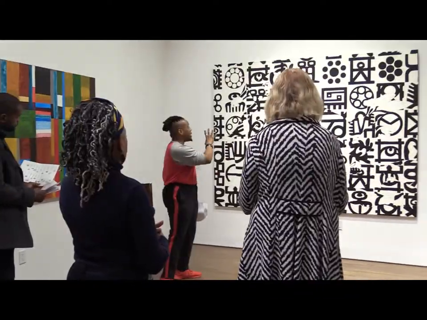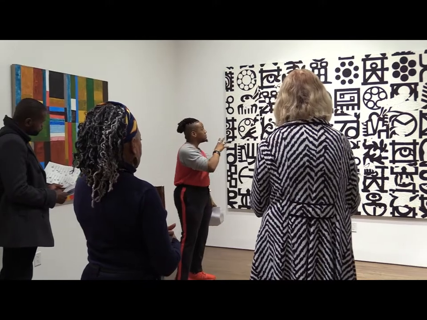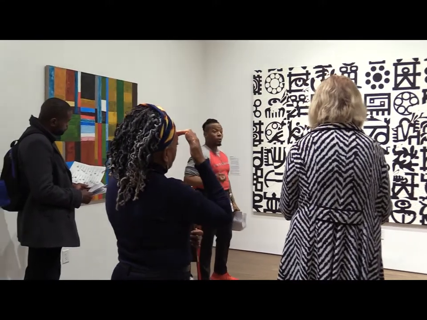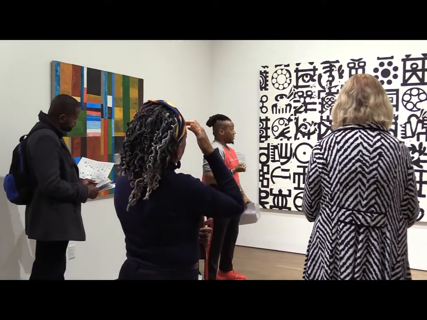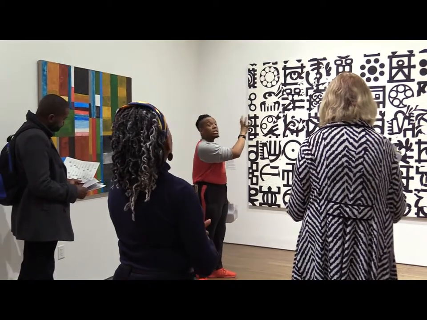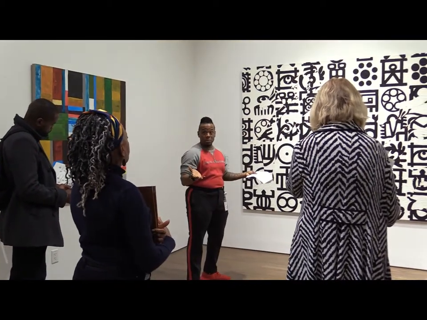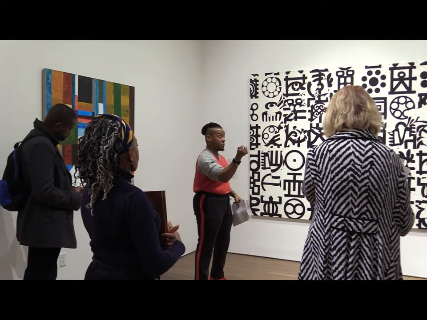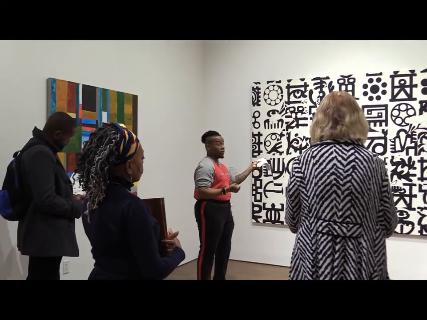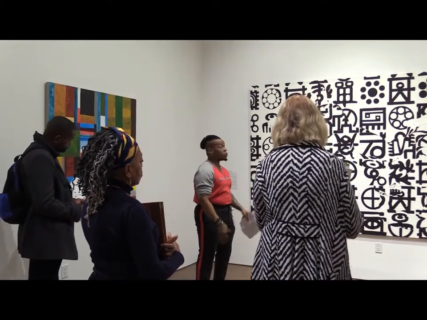So again, thinking about how symbol and symbolism can be very specific to a culture and hold a lot of power and a lot of strength, and then seeing how contemporary artists, modern artists from today, take that knowledge of their past and infuse it with very contemporary themes. So a really, really cool piece.